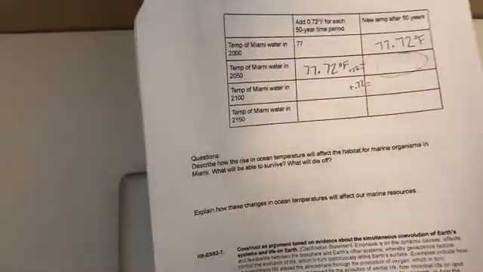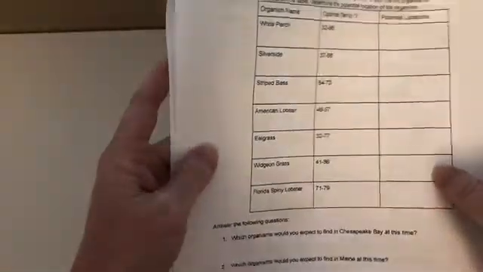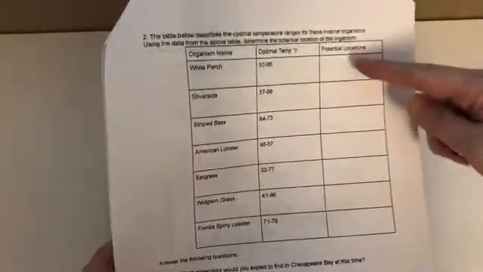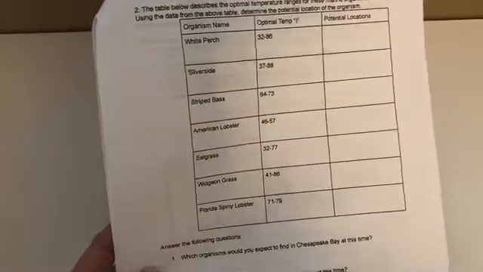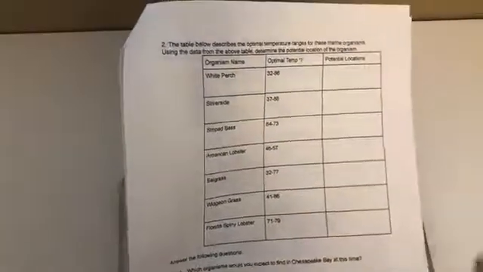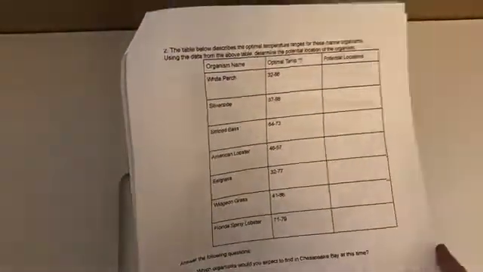So some of these organisms now that used to live in Miami, you have it written out here, which organisms can survive in Miami. So what you're going to do now is, given the new temperature at the end of 200 years, what organisms can still live there and what organisms are gone.